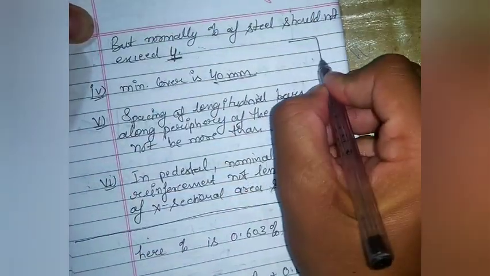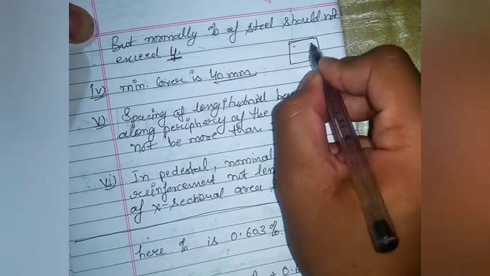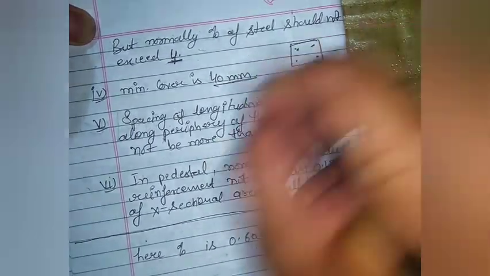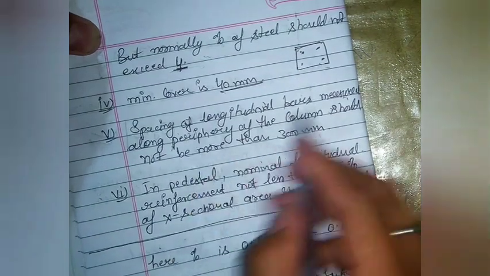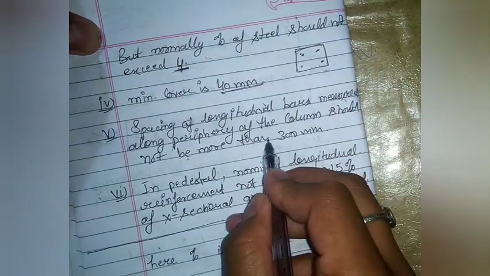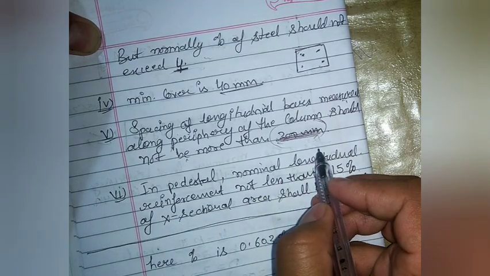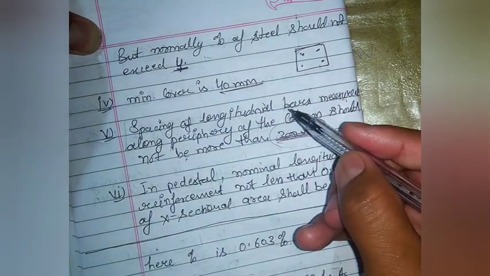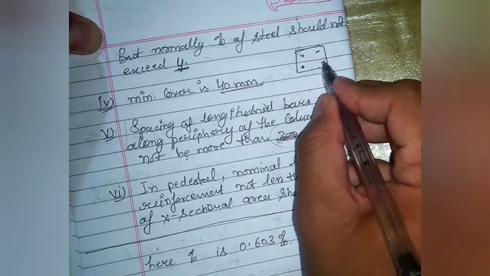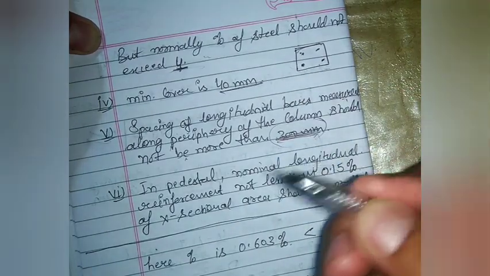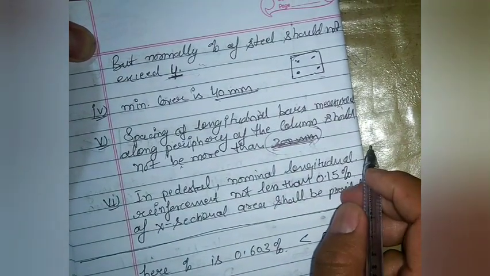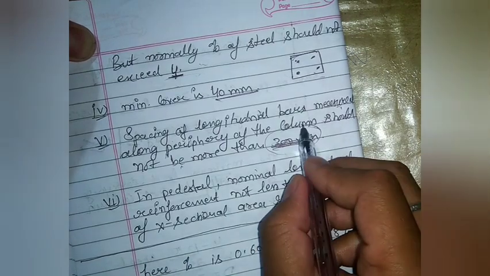It should not be more than 300 mm. 300 mm is the maximum spacing that is allowed.